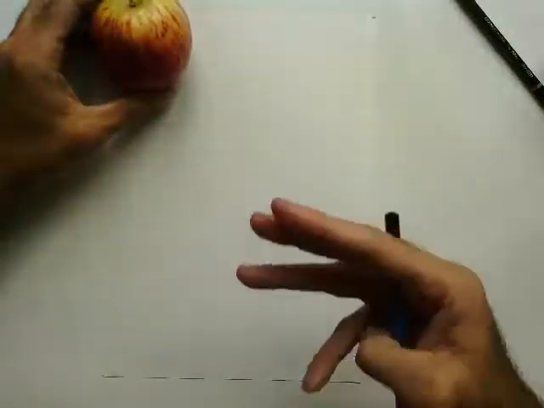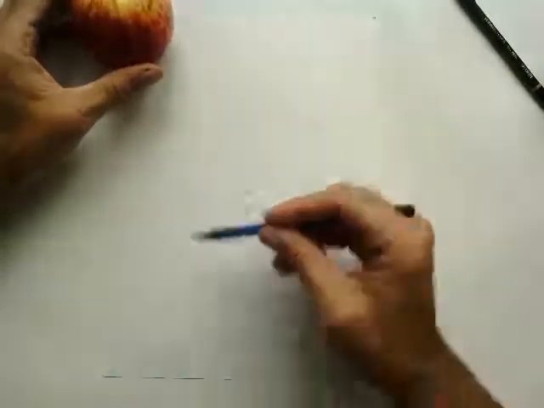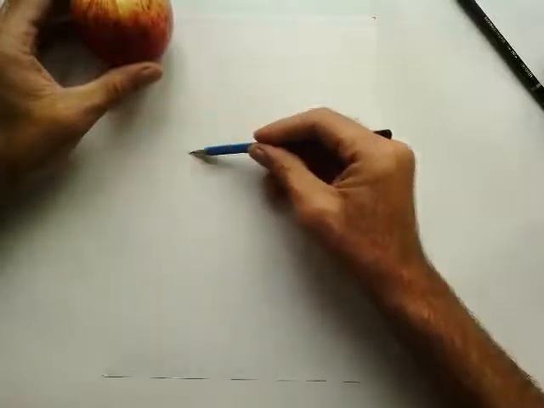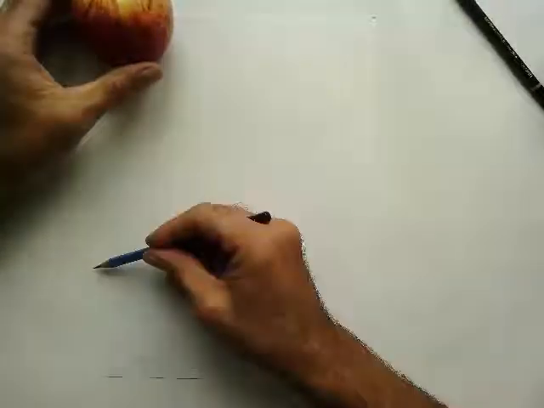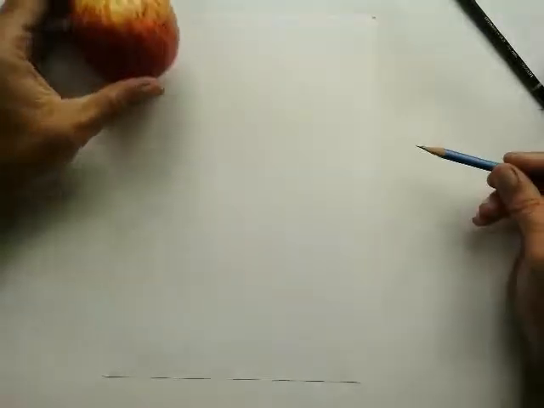Now, I'll just give you a quick tip. We're going to do this apple drawing in 3 stages. So let's try to get 3 different drawings on the paper. So imagine dividing your paper somewhat by thirds. That'll kind of help, all right?